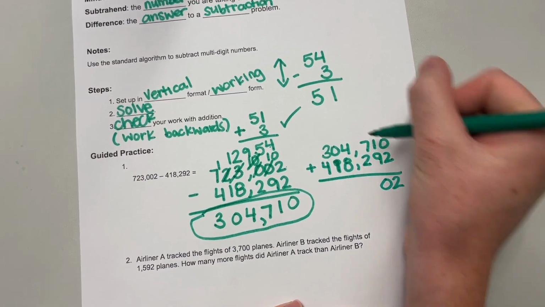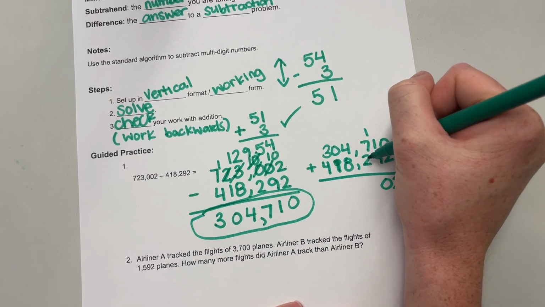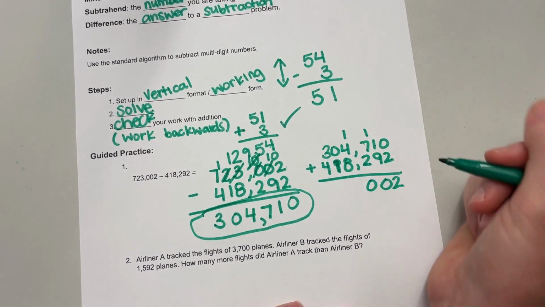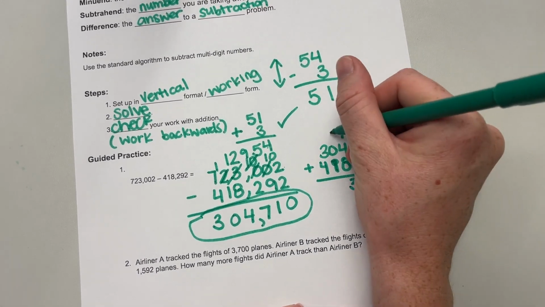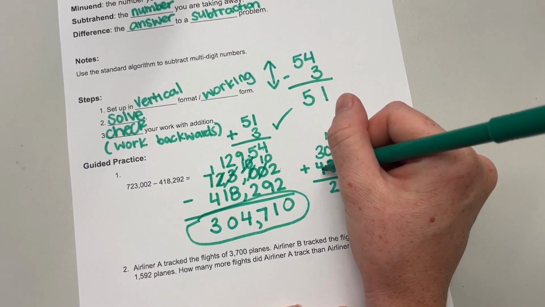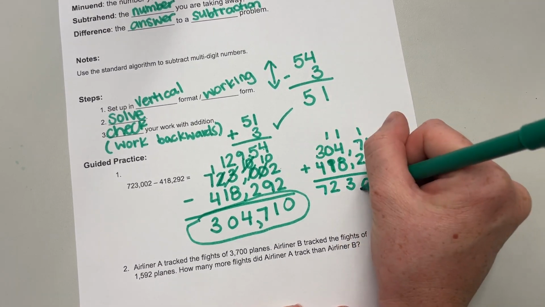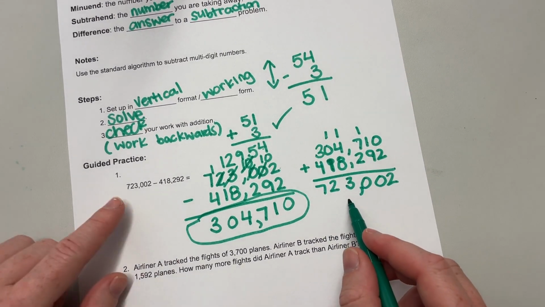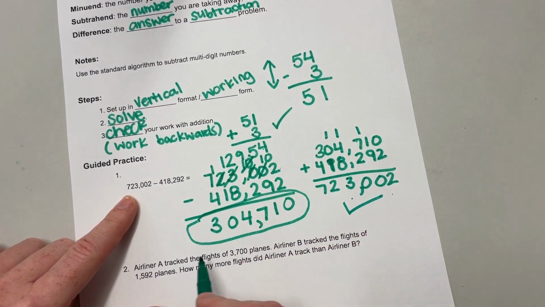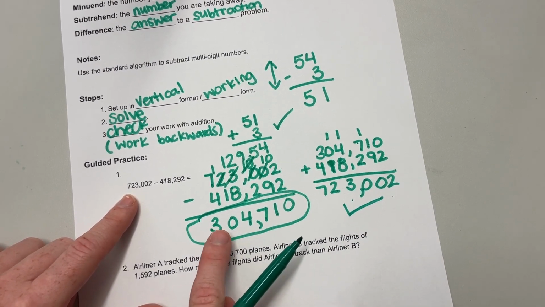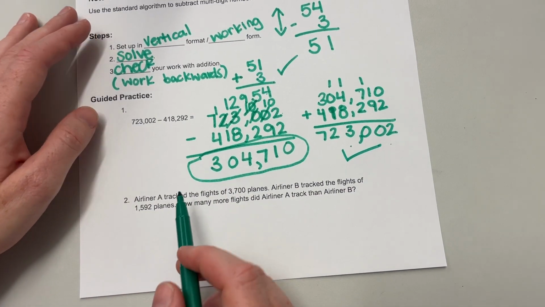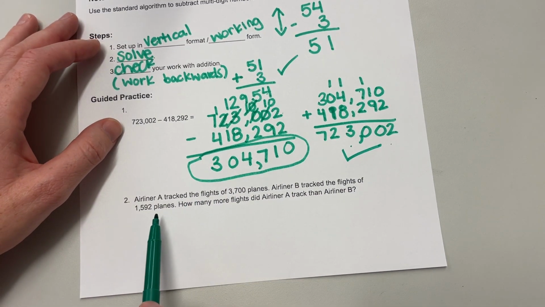1 plus 9 is 10. Carry my 1. 1 plus 7 is 8. Plus 2 is 10. 1 plus 4 is 5. Plus 8 is 13. Carry my 1. 1 plus 0 is 1. 1 plus 1 is 2. 3 plus 4 is 7. So let's double check. Is this what I started with? 723,002. It is correct. So I've checked my work. So my difference is 304,710. Okay, we have one more problem, and then you'll have a few practice problems.